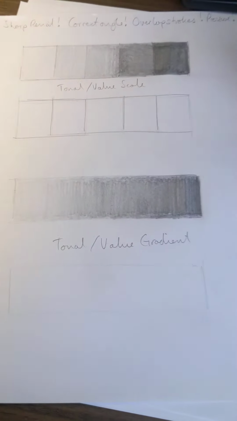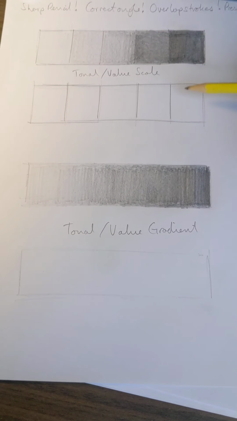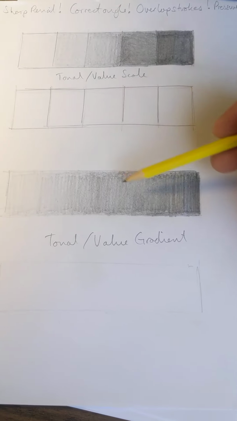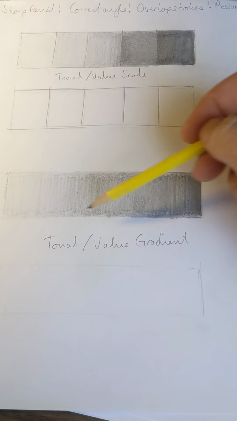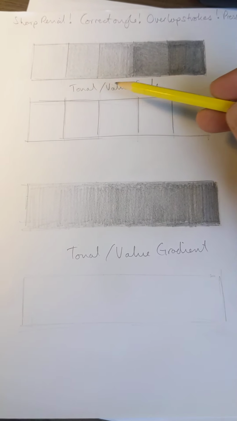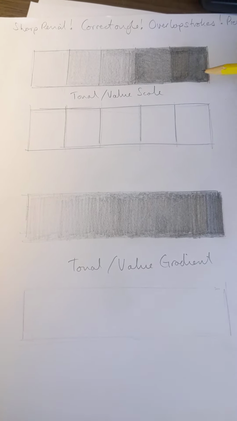So in terms of how to do the task, what I'd like you to do is sketch out 4 rectangular boxes, long thin ones like this. So we've got 2 we're going to do a value scale and 2 we're going to do a value gradient. I'm not going to get too bogged down in the difference between the terms tone and value, but you'll hear people use both of these terms, so I've just put them both down.